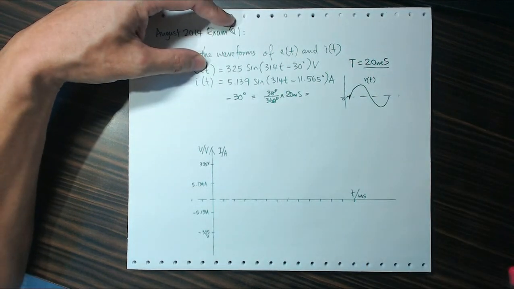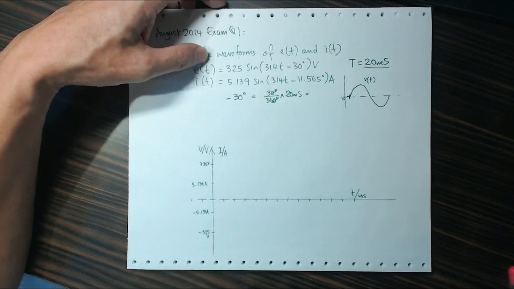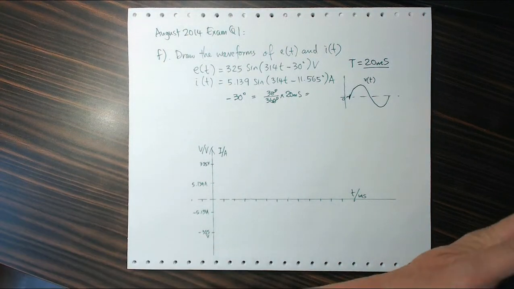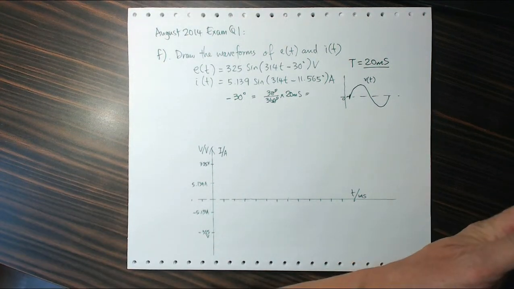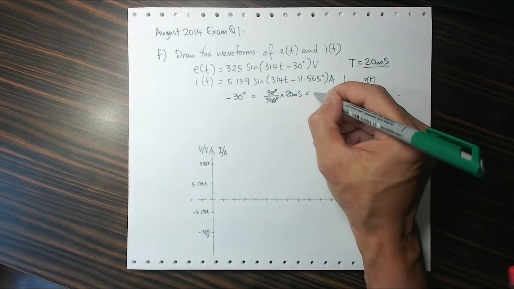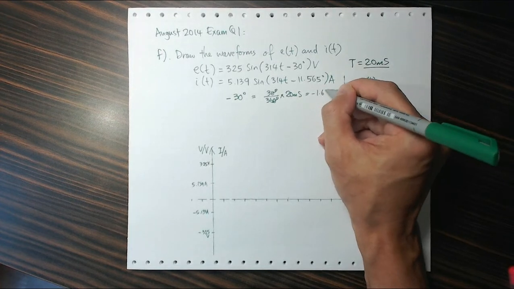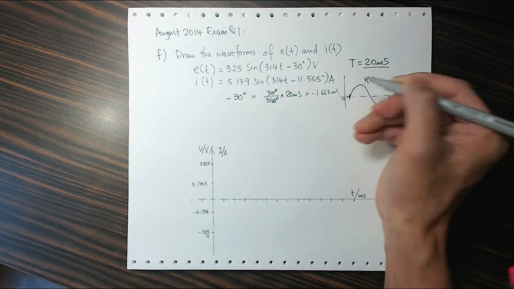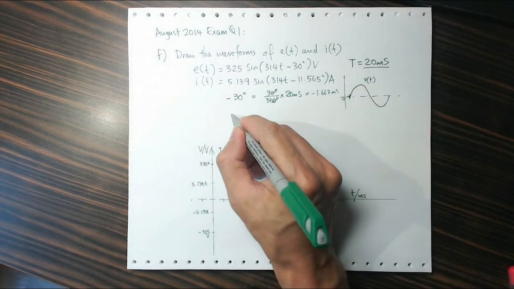Let's just do a quick calculation. It's about 20 milliseconds divided by 12, which is 1.667 milliseconds backwards.